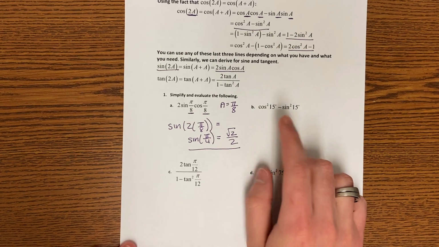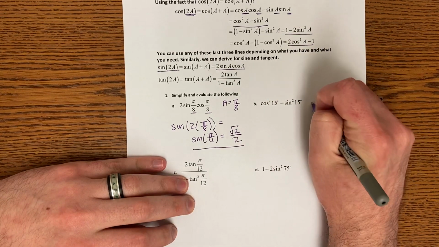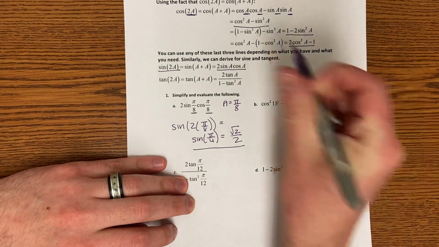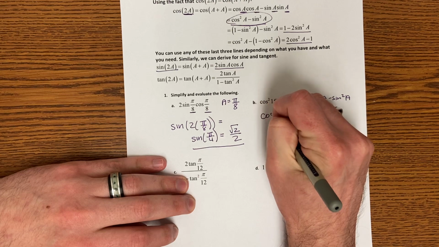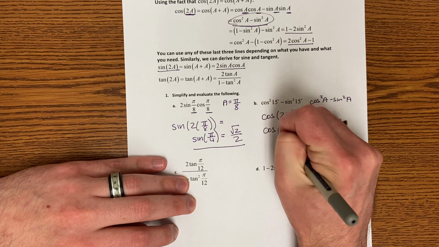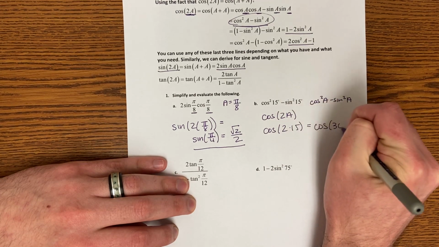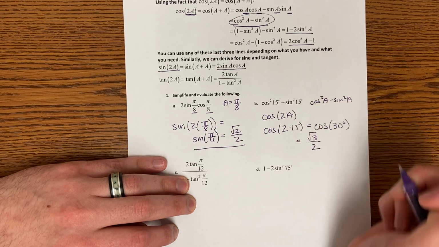Cosine squared of 15 degrees minus sine squared of 15 degrees. Again, this is cosine squared A minus sine squared A, which is one of our cosine of 2A formulas. So this is really cosine of 2A, where my A is 15. So the cosine of 2 times 15 is the cosine of 30 degrees, which is root 3 over 2.